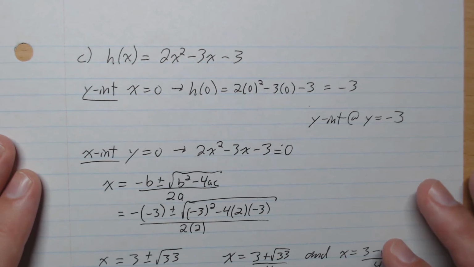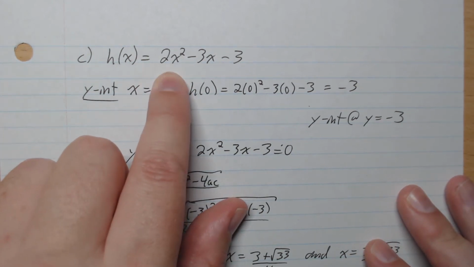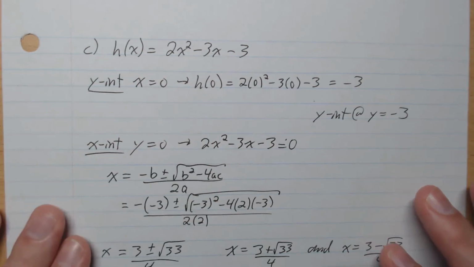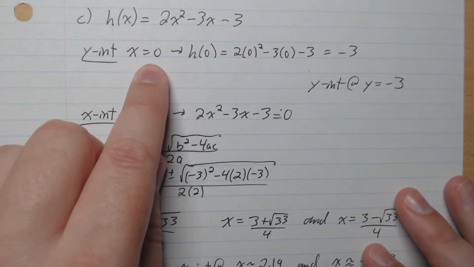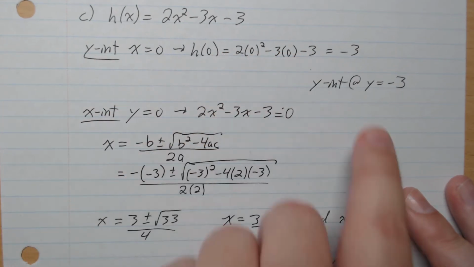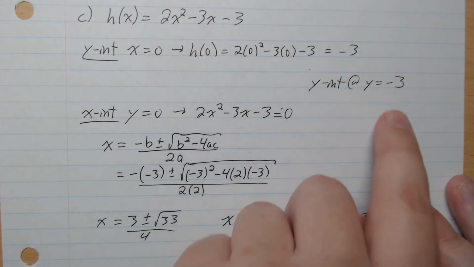Okay, C. h of x equals 2x squared minus 3x minus 3. The y-intercept occurs when x equals 0. Plug in x equals 0, we get negative 3. So that's our y-intercept there.